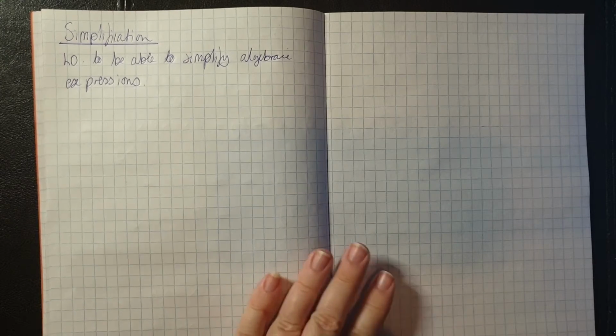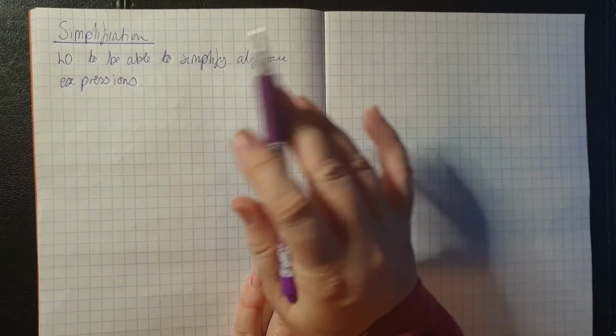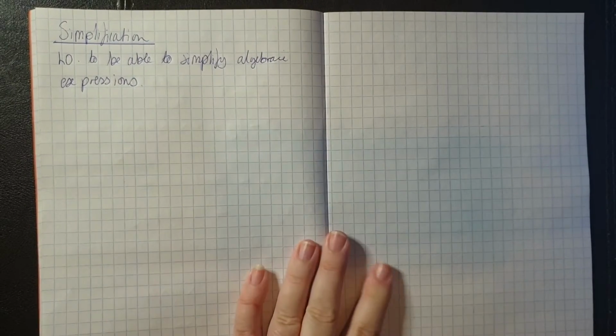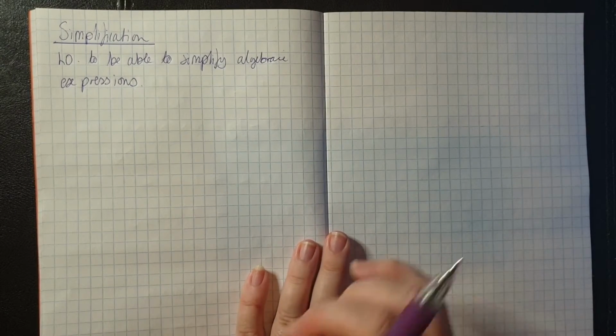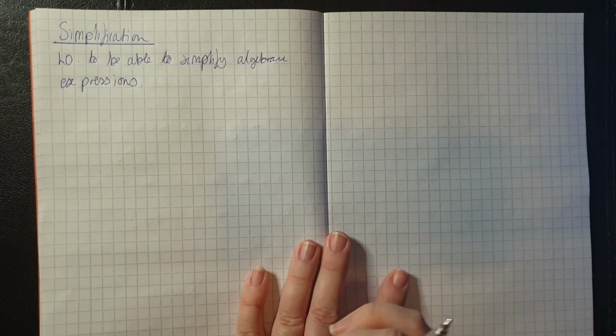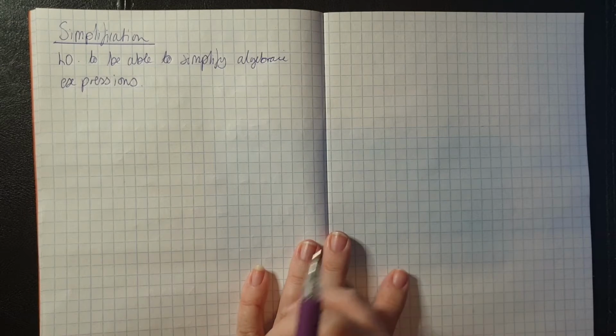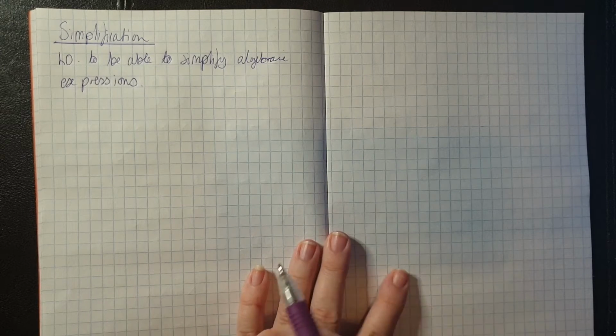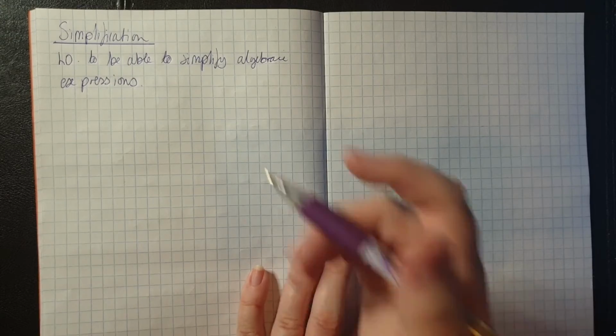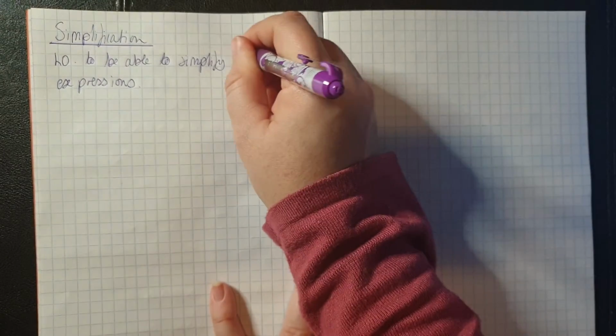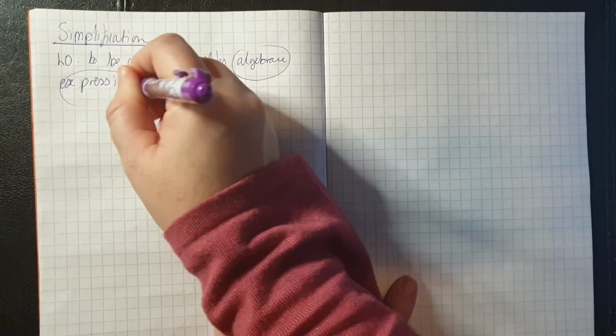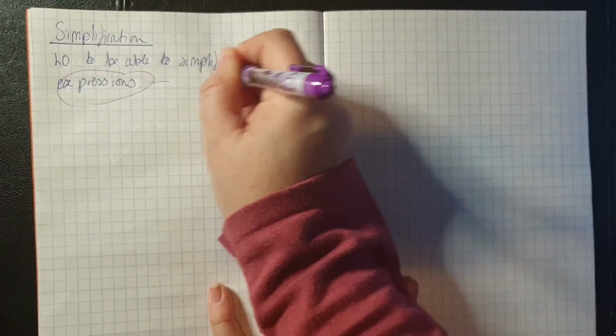So first of all, algebra, we know what we're talking about, but algebraic expressions are where you're using the language of algebra without an equal sign, an identity sign, or an inequality.